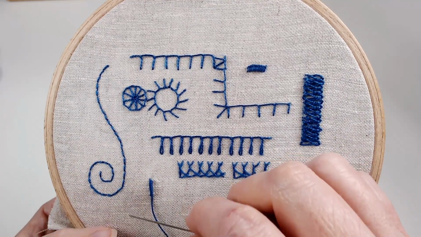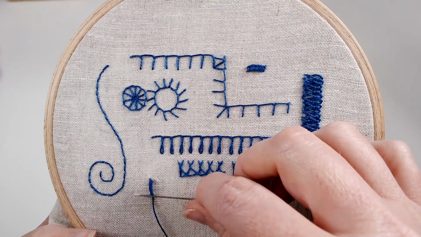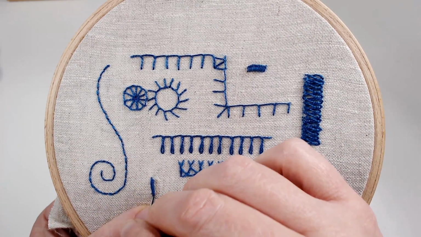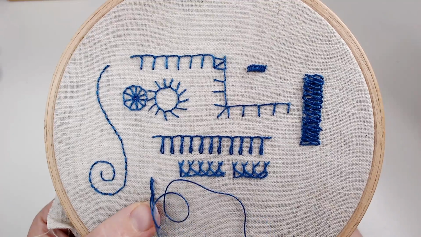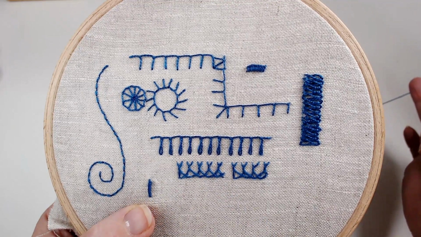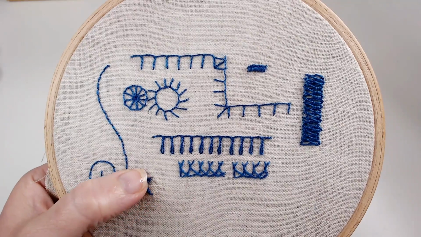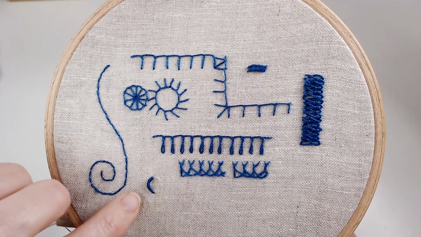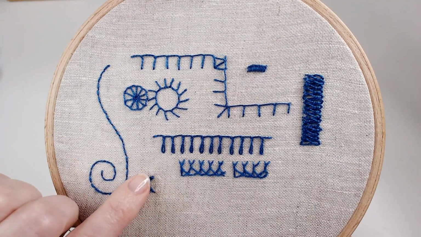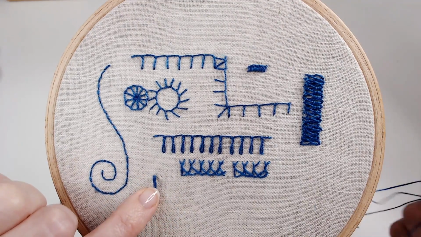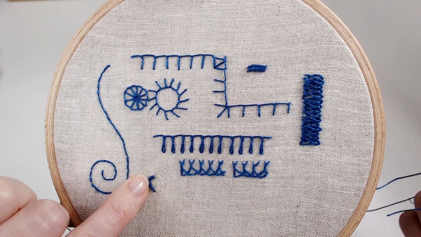And those wraps then sit on the surface of the fabric, and then I take my needle back down at the bottom of the stitch, and there we have a little bullion knot. Now that one, I had a few too many wraps on there, and so it's made a little bridge like that. So you can have them sitting off the surface like that.